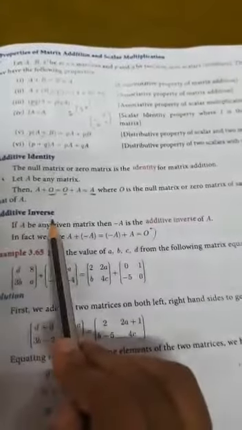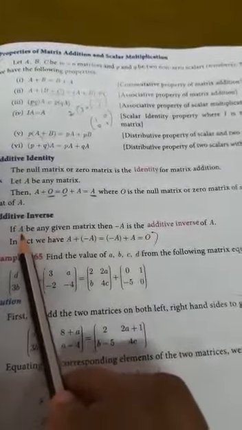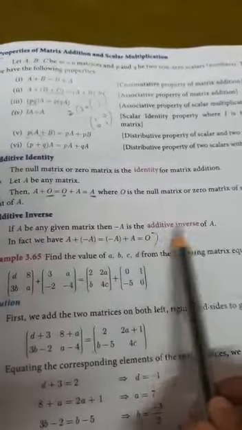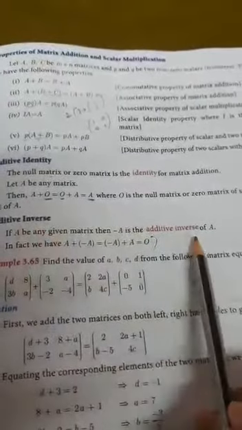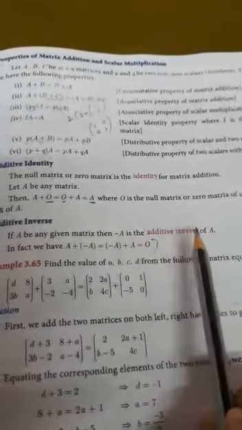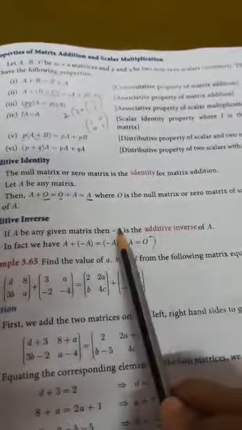The next one, additive inverse. Additive inverse means if A is any given matrix, then minus A is the additive inverse of all the elements of this matrix. That is the negative matrix. So A is one matrix, and minus A means the additive inverse of A. If an element is a positive number it becomes negative, and if it is a negative number it becomes positive. So that is minus A, the negative, the additive inverse of A.